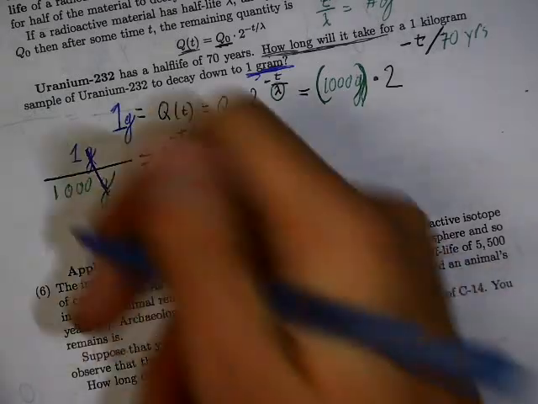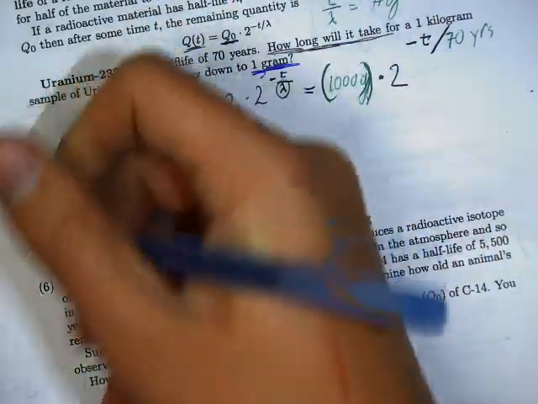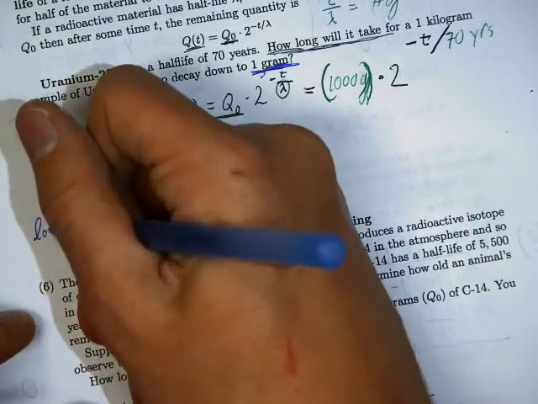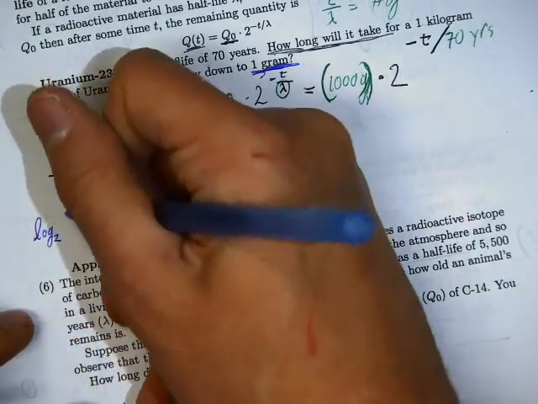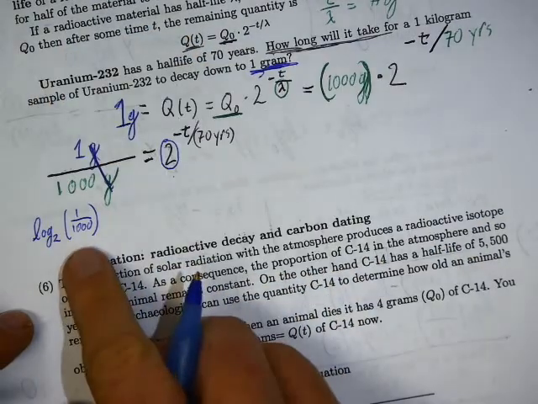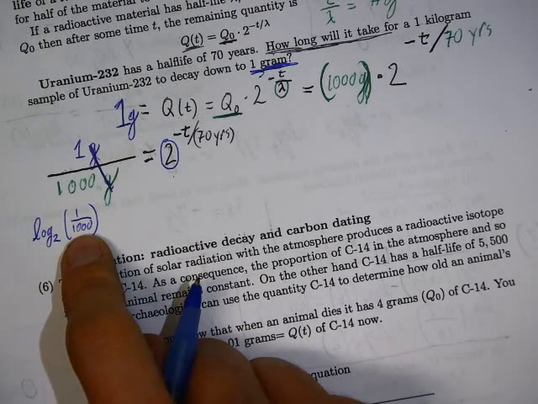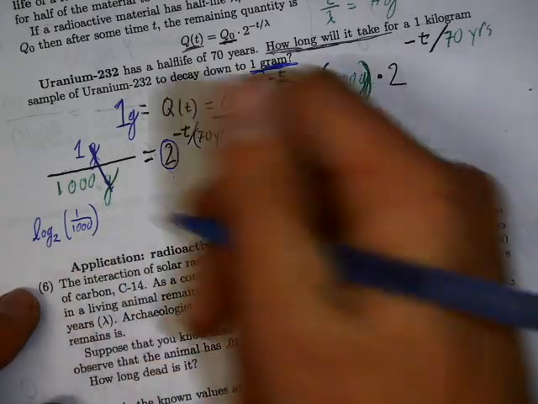So, putting it in log form, the base is 2. I'm going to forget about the color coding. The color coding is gone now. Log base 2 of 1 over 1,000. And now it's important there are no units there. I don't know how to take the log base 2 of a kilogram. That doesn't make sense. It just has to be a number.